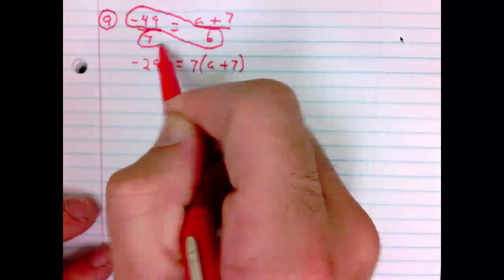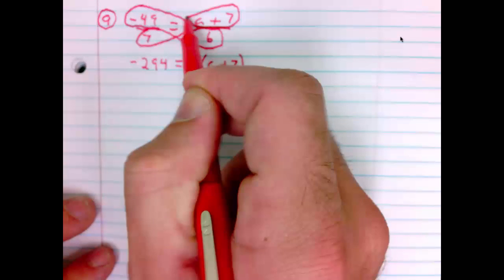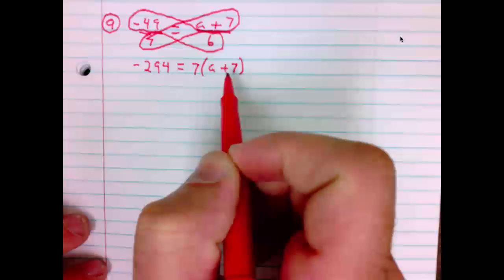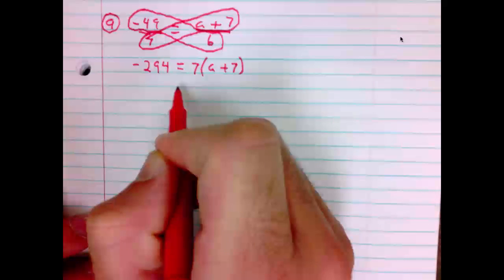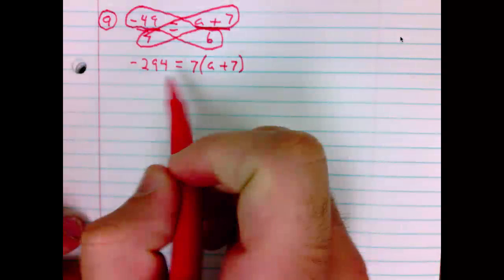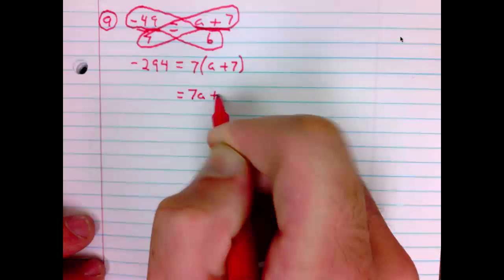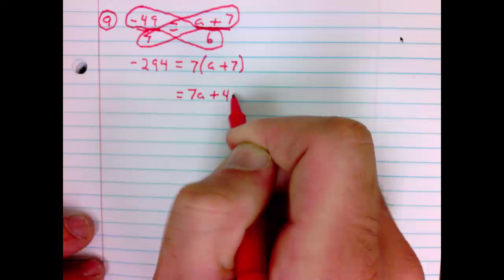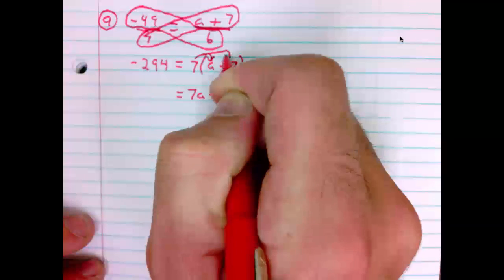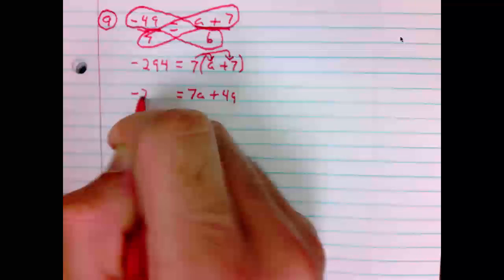Seven times both of these terms can be written as 7 open parentheses a plus 7. Now, distributing on the right-hand side, 7 times a plus 49, multiplying 7 times a and 7 times 7. Negative 294 remains the same.